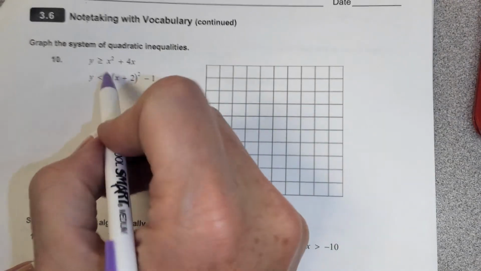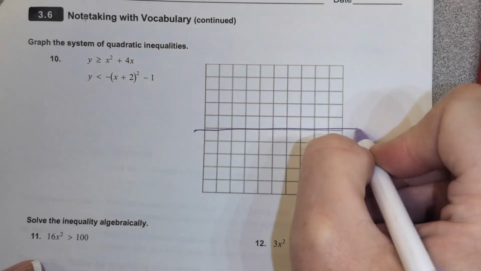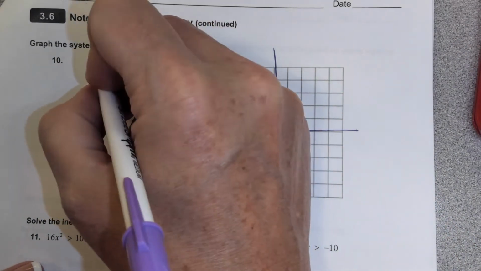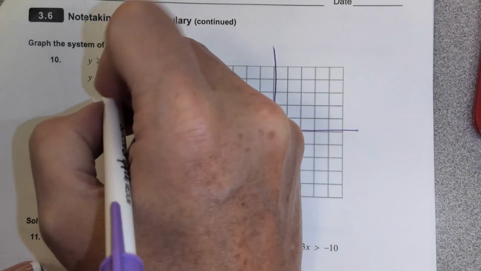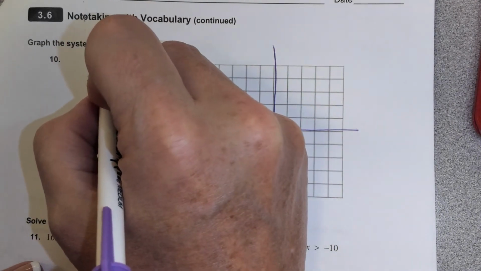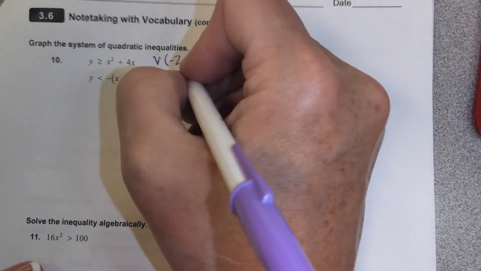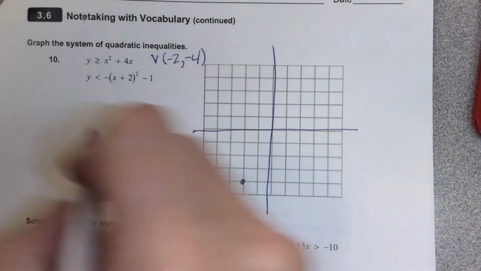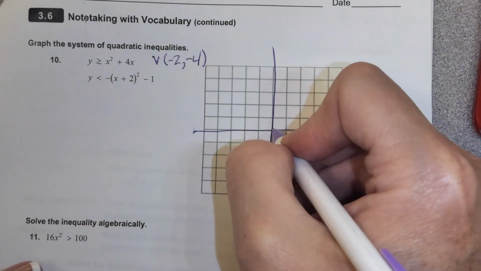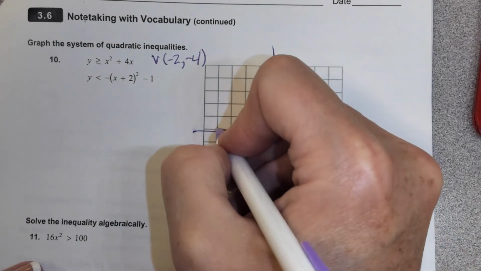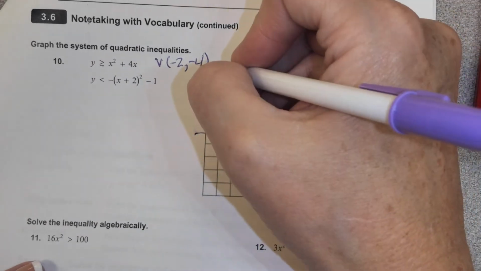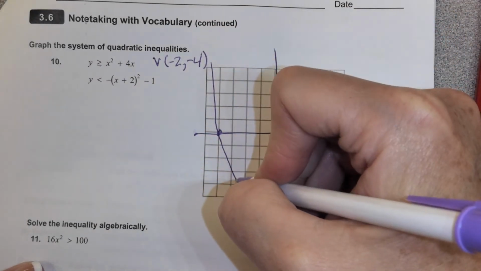All right, graphing a system of quadratic inequalities. So to graph this one, I'm going to want to graph it by finding the vertex. The vertex is going to be -4 over 2, which is -2. Plug that back in. -2 squared is 4 minus 8. 4 minus 8 is -4. So -2, -4. Plug in 0, you get 0. So I've got that point. Then I'm also going to have this point. So let's go ahead and make it solid, because it's greater than or equal to.